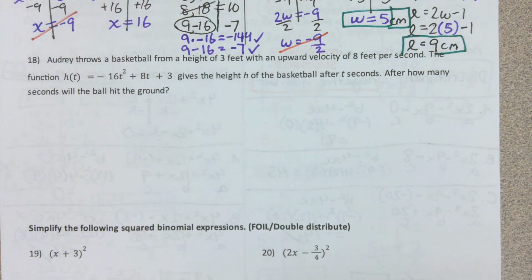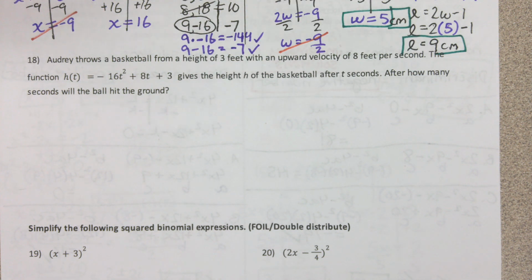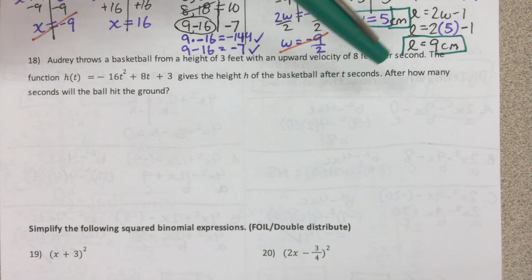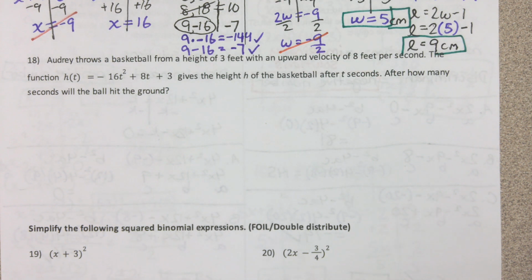We are almost done, I promise. 18. Audrey throws a basketball from a height of 3 feet with an upward velocity of 8 feet per second. That's basically just explaining the equation. The function h of t equals negative 16t squared plus 8t plus 3 gives the height h of the basketball after t seconds. After how many seconds will the ball hit the ground?